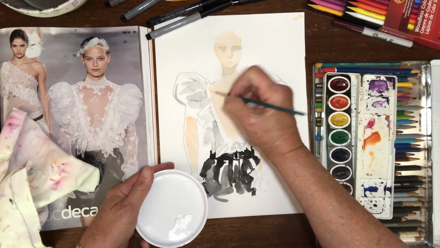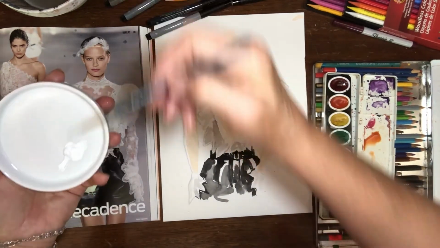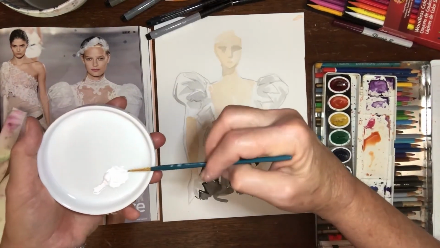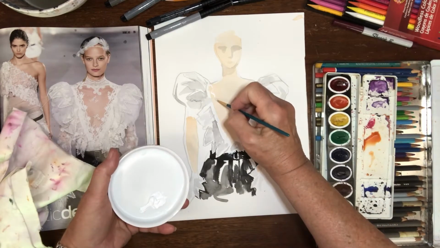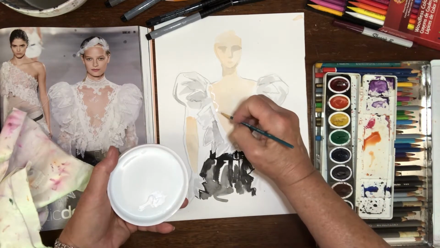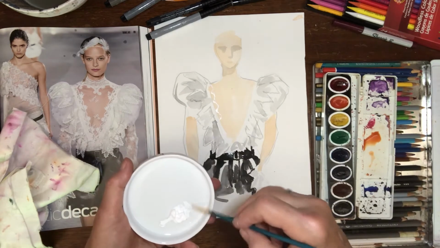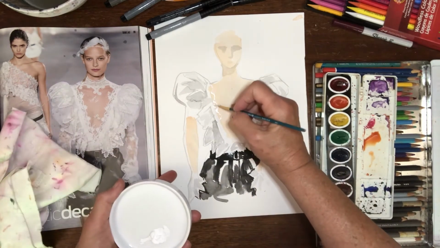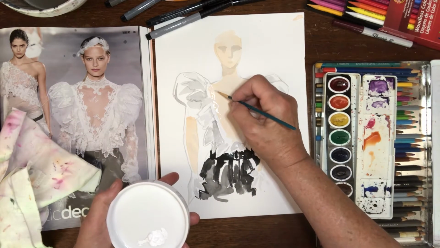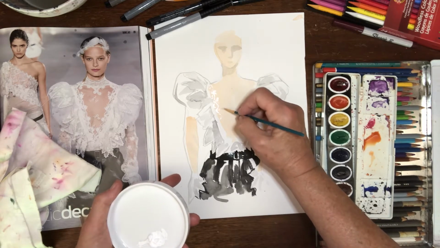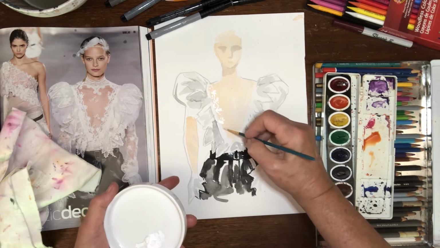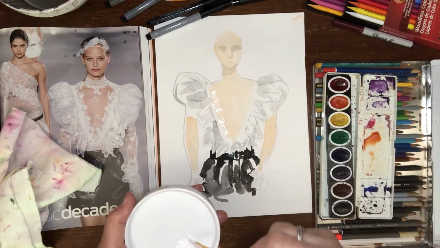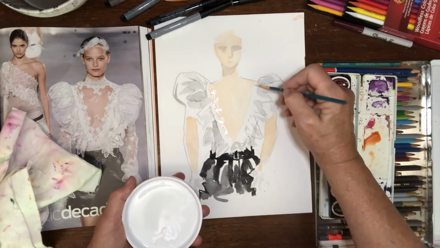So now you're going to be able to see the detail here. So you see it's kind of a scribbly effect. You want it to look just loose and kind of scribbly, because that's what lace looks like, loose and kind of scribbly. There, now I like what's happening.